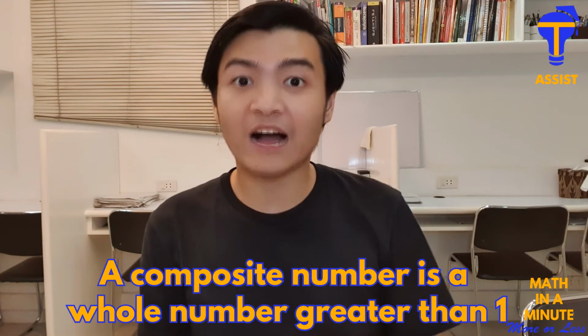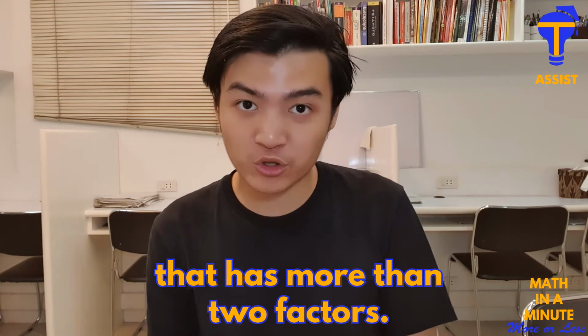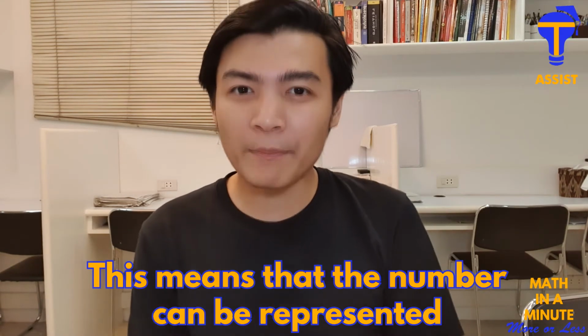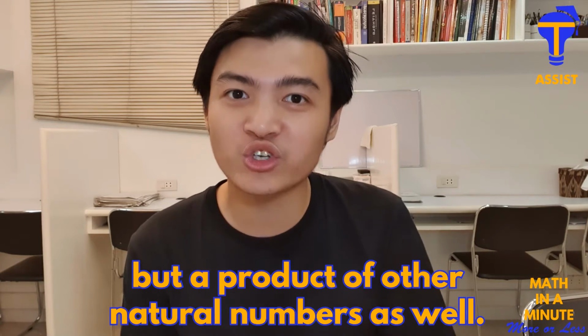On the other hand, a composite number is a whole number greater than 1 that has more than 2 factors. This means that the number can be represented as a product of not just 1 and itself, but a product of other natural numbers as well.